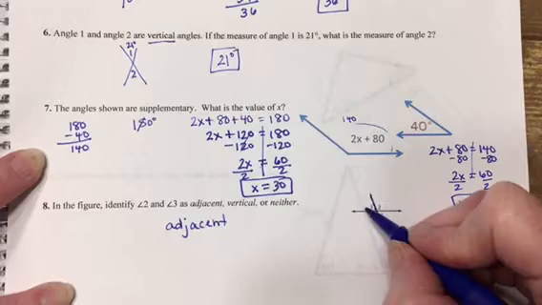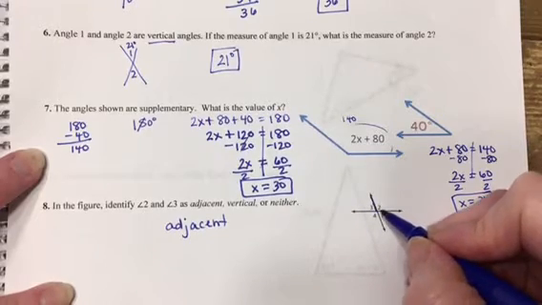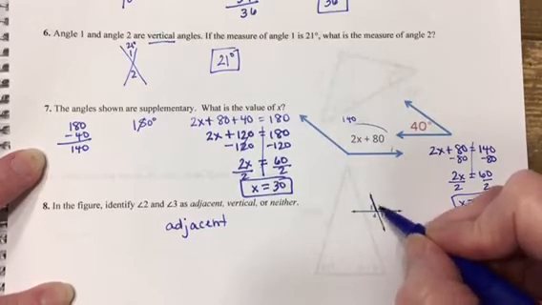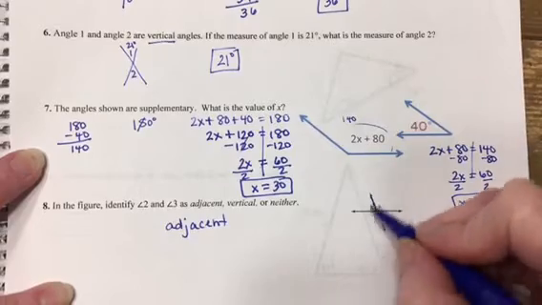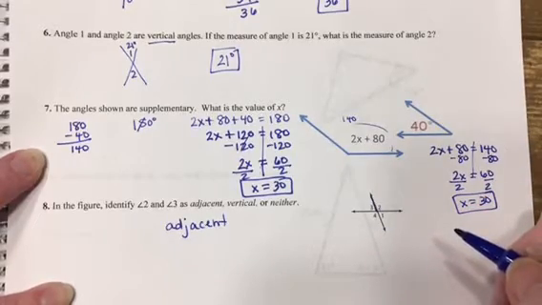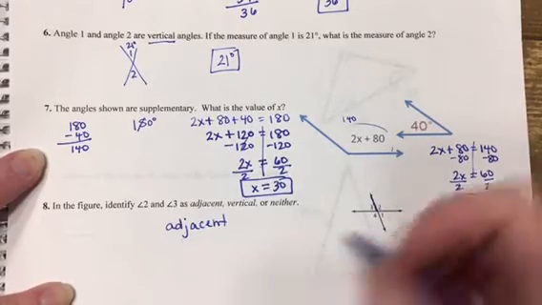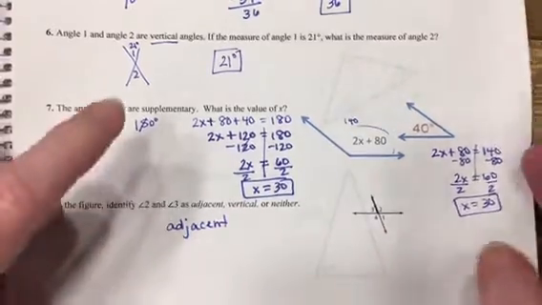I can also say 1 and 3 are vertical, but then 2 is adjacent with 3, but it's also adjacent with 1. So lots of ways to look at that. But since they asked for 2 and 3, those would be adjacent. Okay, moving on.